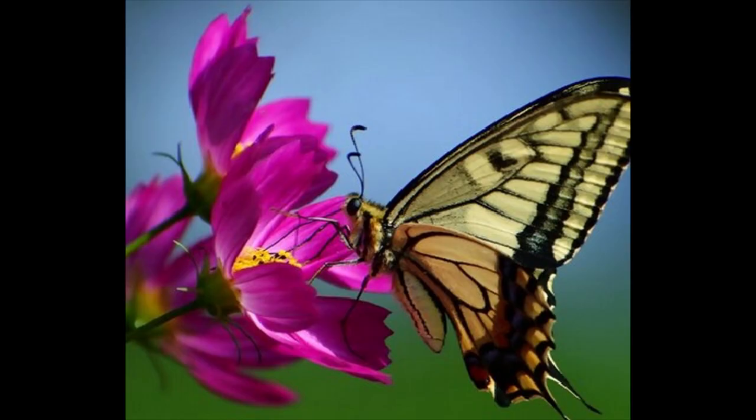Adult butterflies usually take in only liquid food with their proboscis, mostly flower nectar. They visit many different flowers and are therefore important for pollination.